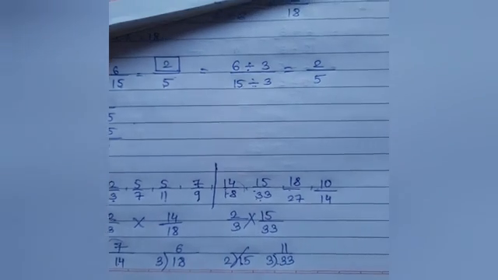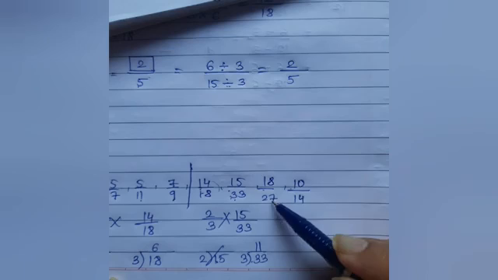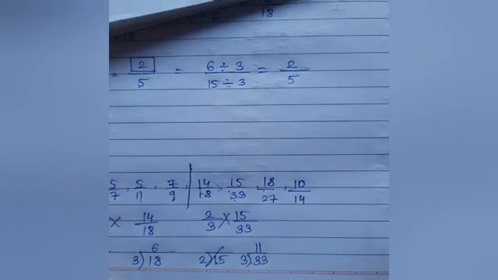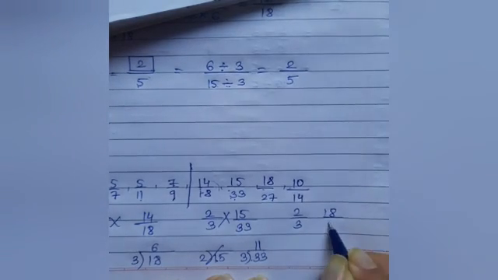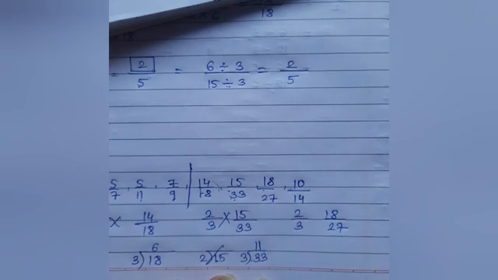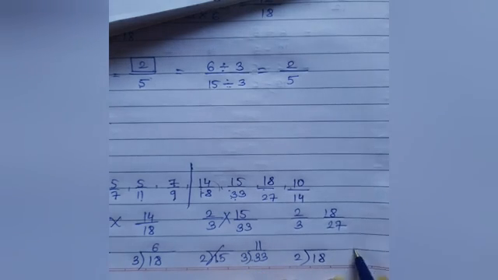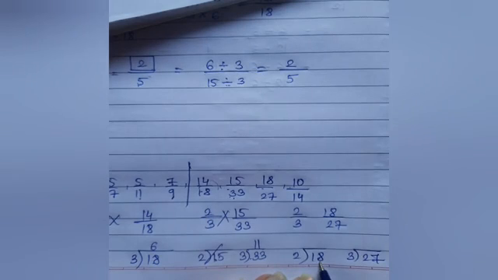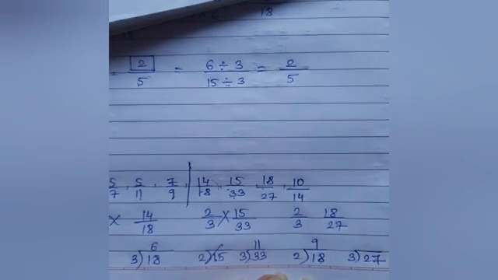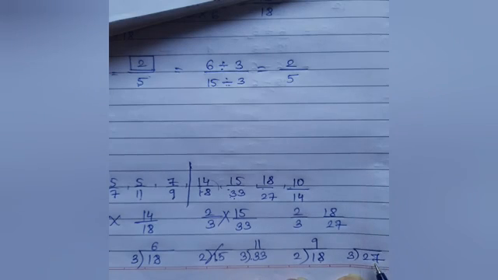So we will consider our next fraction, that is 2 upon 3 and 18 upon 27. We will divide the numerators and we will divide the denominators. In the table of 2, 18 appears at a place of 9, whereas in the table of 3, 27 appears at a place of 9.